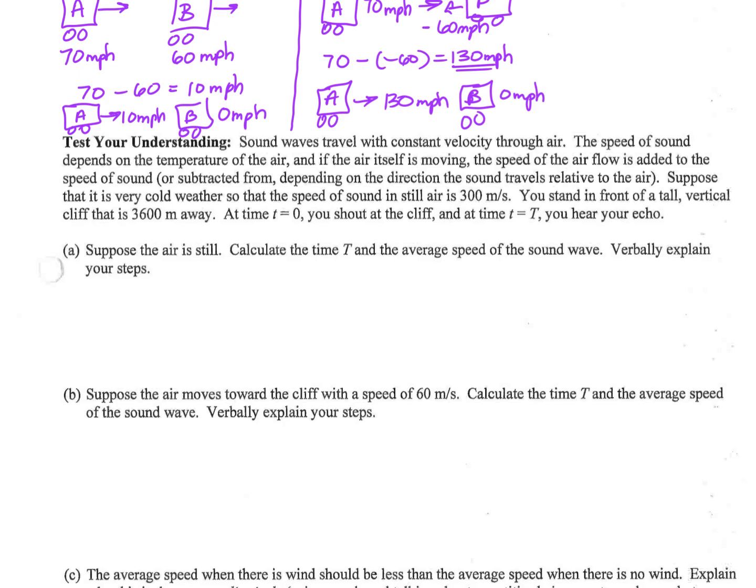Suppose that it's very cold weather, so the speed of sound in still air is 300 meters per second. You stand in front of a tall vertical cliff that is 3,600 meters away. At time t equals 0, you shout at the cliff, and at time t equals big T, you hear your echo.